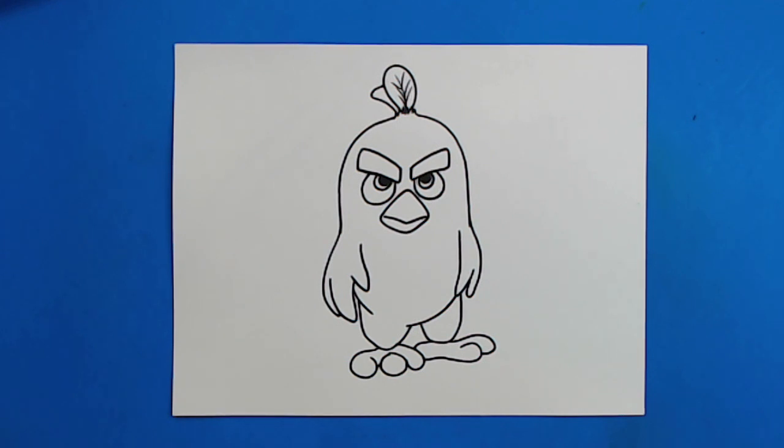And there you go. There is your drawing of Red from the Angry Birds 2 movie. I'm going to fast forward and start coloring this.